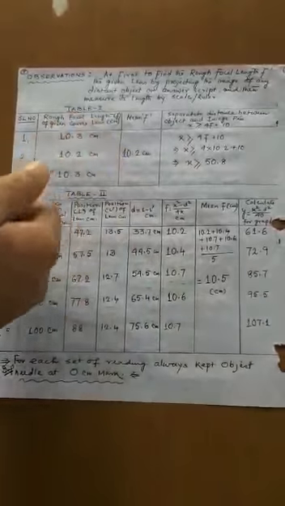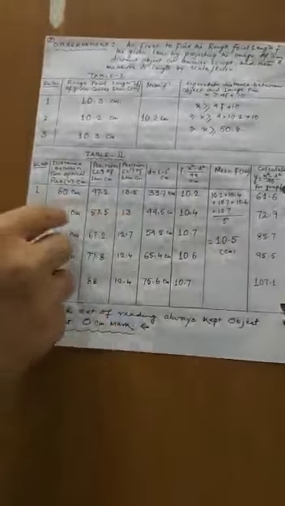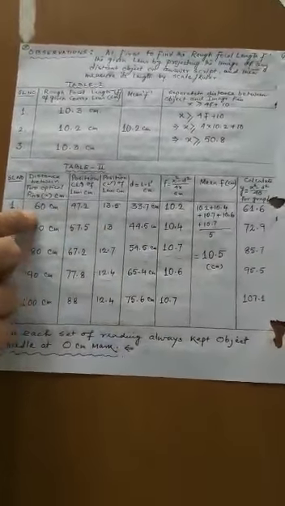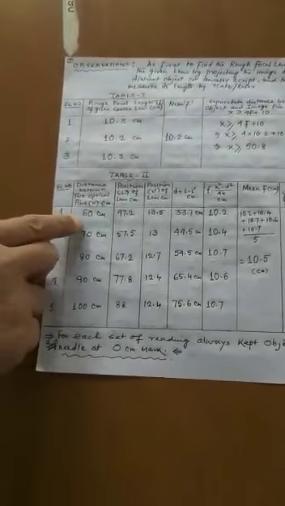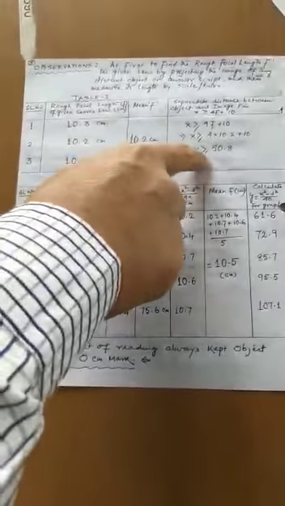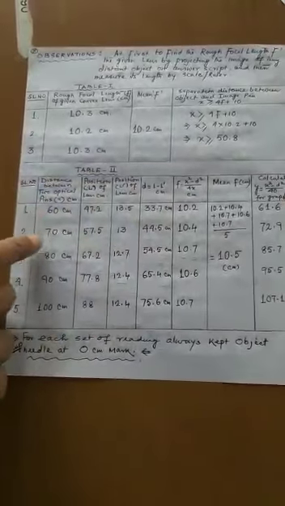So now we start this experiment on the optical bench, measuring the distance x, first greater than 50.8, that is 60, 70, 80, 90 and 100. Now I set the lens in the lens holder.